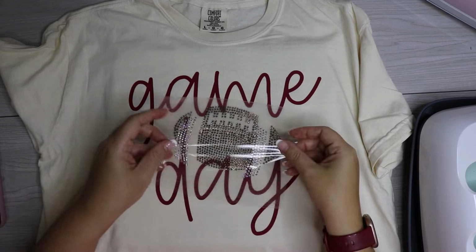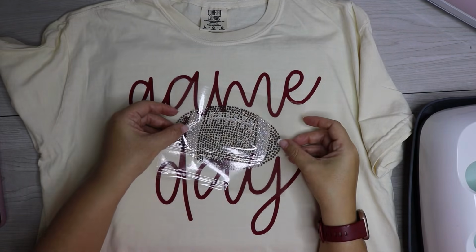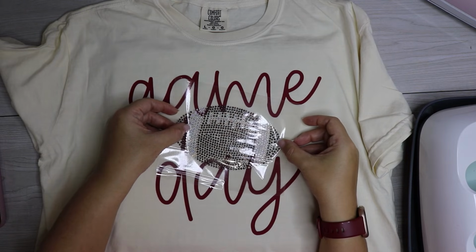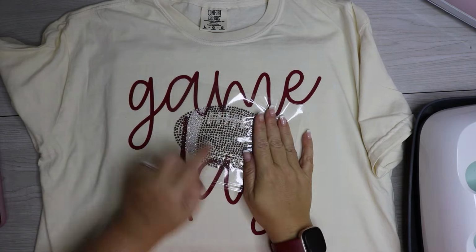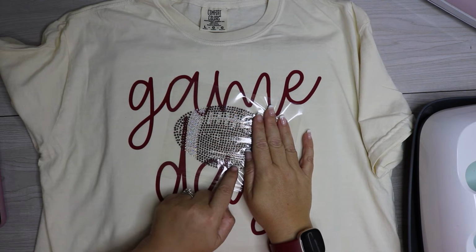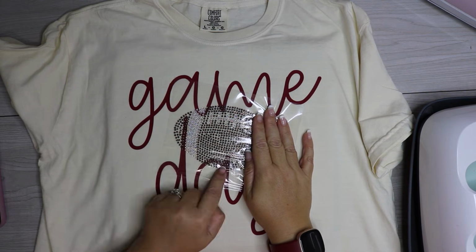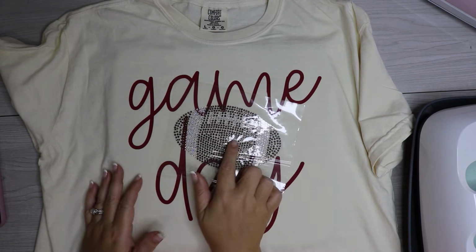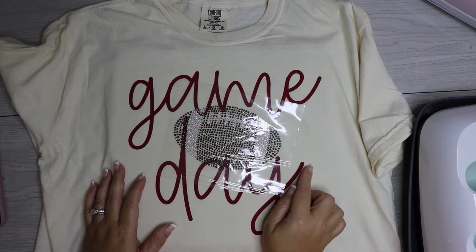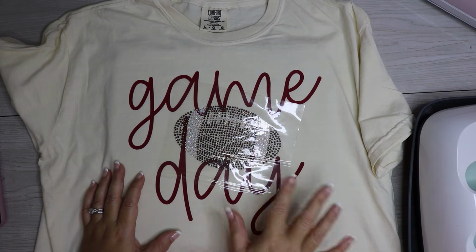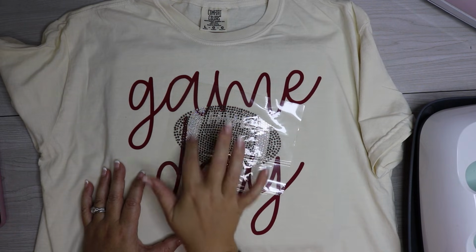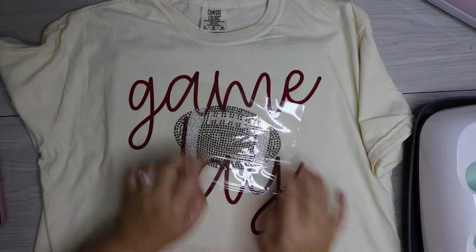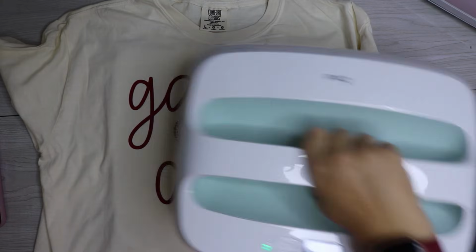Now I'm just going to line up the other color in place. We're just going to line that up before I press this down. So if you don't want to see the letters behind it, you could use the slice tool to slice those out around that football. I actually meant to do that and I totally forgot to. And also if you don't want to see the shirt color behind the rhinestones, you can also cut that football out in vinyl in the brown color and the cream color. And then you can put the rhinestones on top of that if you want that flush finish on the background. So there's a lot of things that you can do.